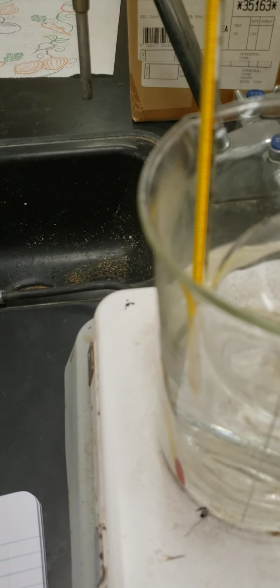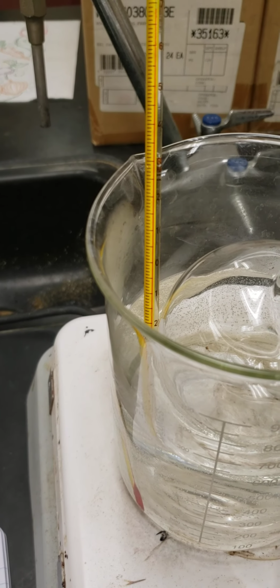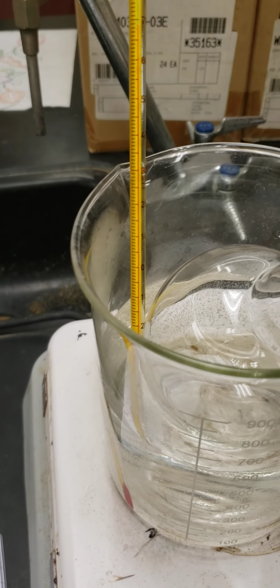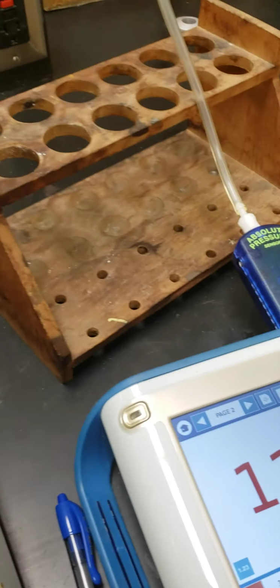This angle looks a little weird. Let me try and get the same angle I had. Okay, so we're going to turn down the amount of heat. Not going to turn it off all the way this time. And I'm going to make sure that this stays dipped in.